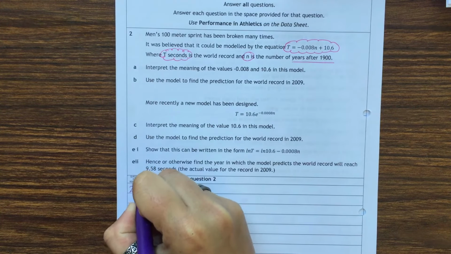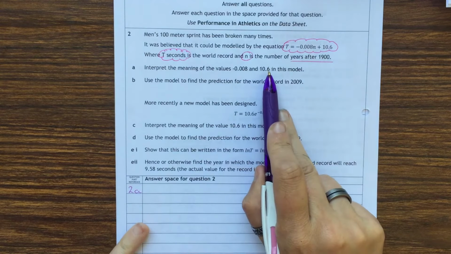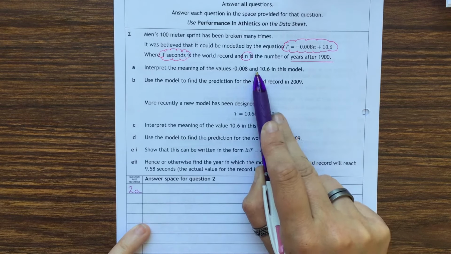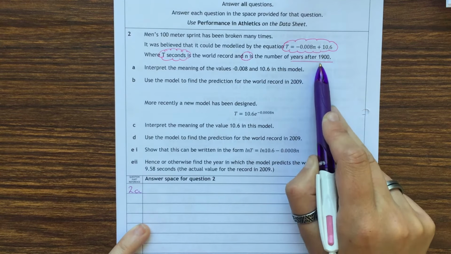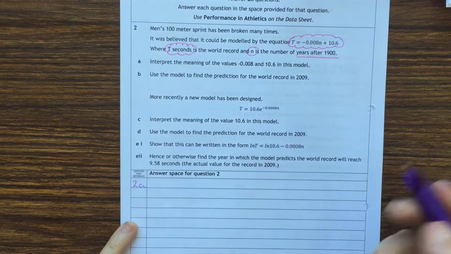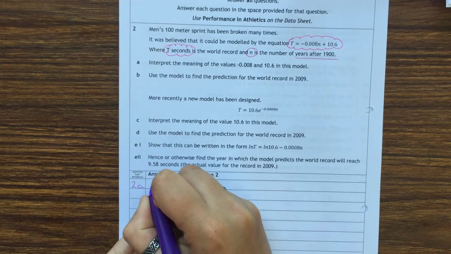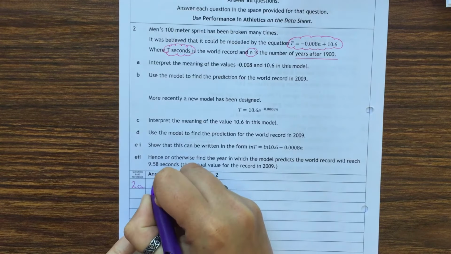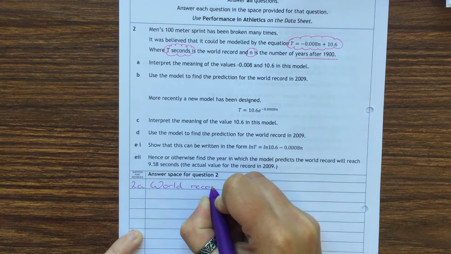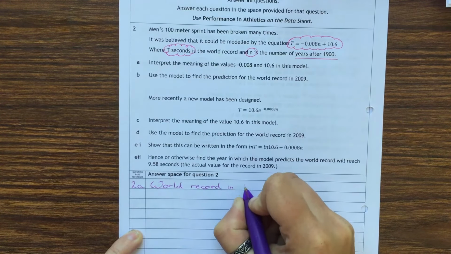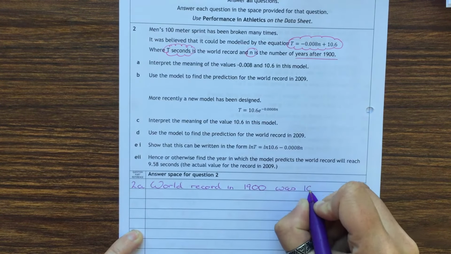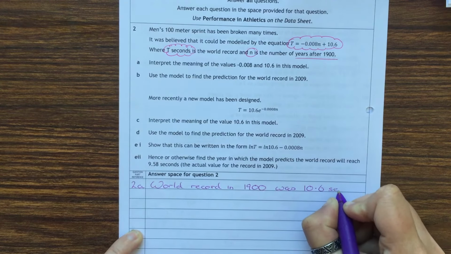So 2a, the meaning of 10.6. That's going to occur when n equals 0, so that's going to be in 1900. That tells us that the world record in 1900 was 10.6 seconds.